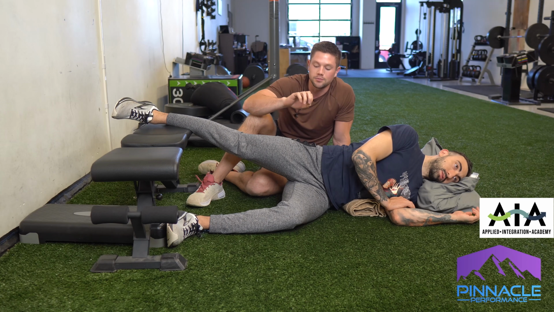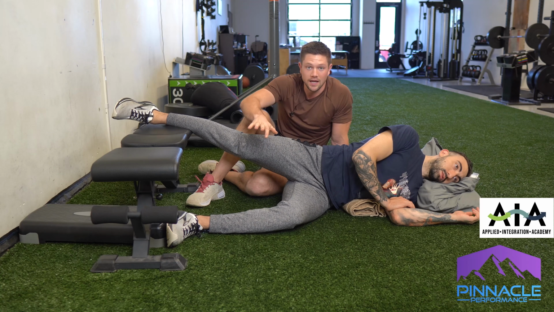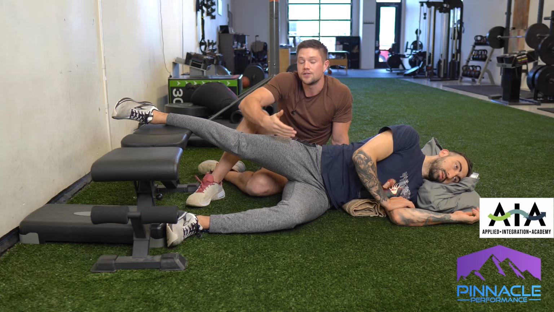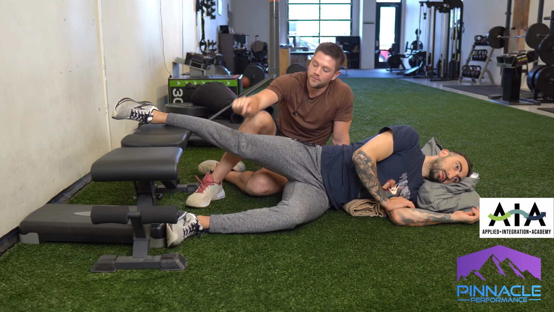If he does, he's probably trying too hard to lift that knee up. Some people won't even be able to lift the knee up, but the intention to lift the knee is all they need to feel that inner thigh adductor muscle engaged. Just remember, don't lose that heel.